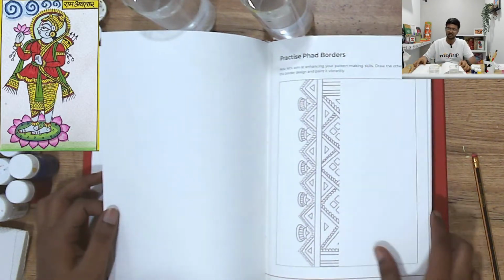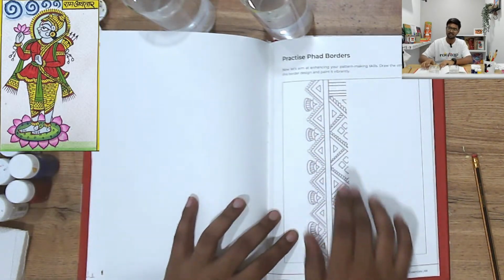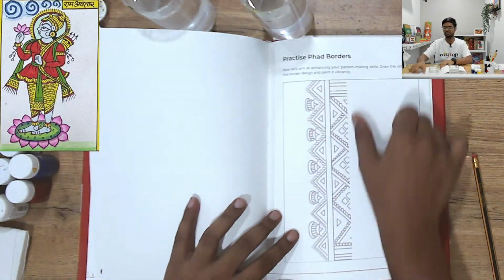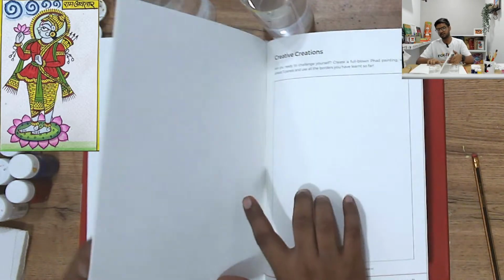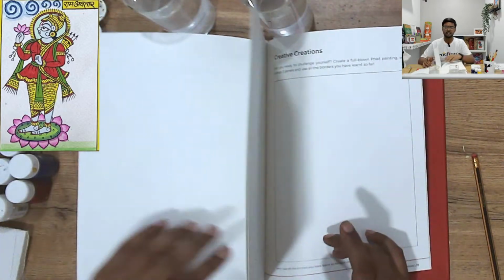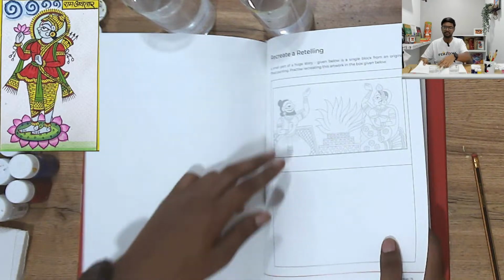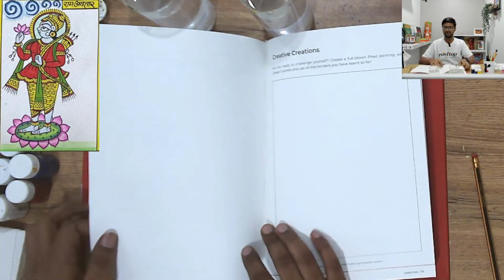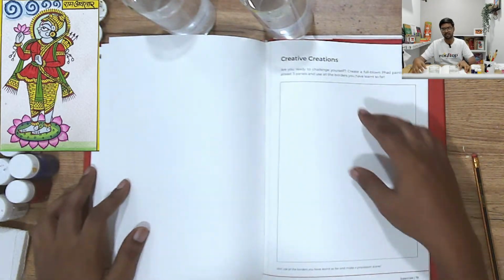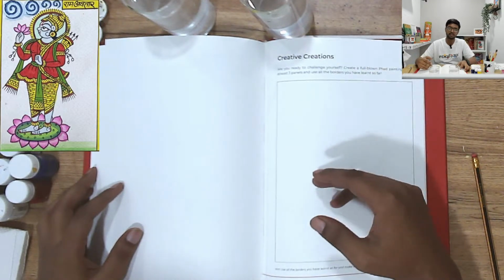And here you can practice some more borders. You have a symmetrical one where on this side it's already done, but on the other side you can replicate it over here. This book provides a lot of information where you can learn in depth also. Here we can recreate the story at the bottom. In these creative sections, we can try to create our own story using the Phad art style.